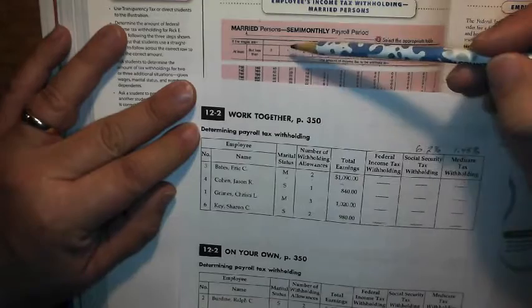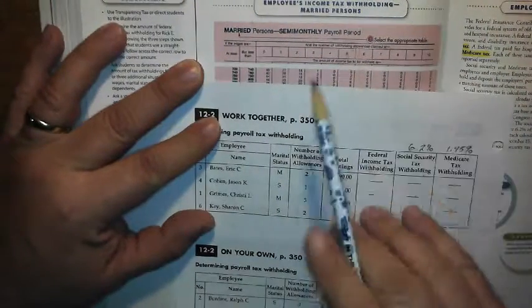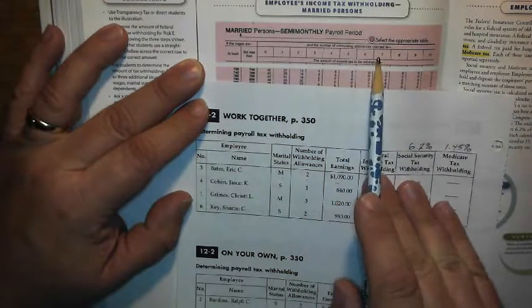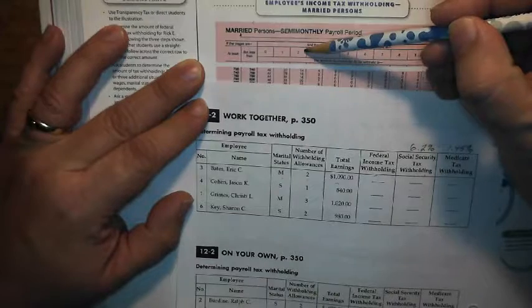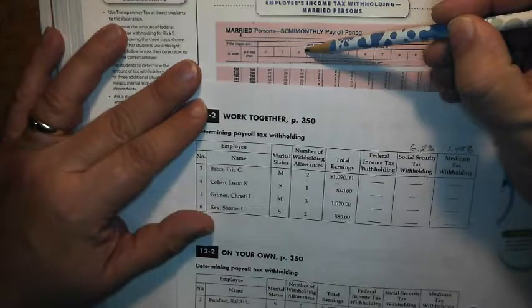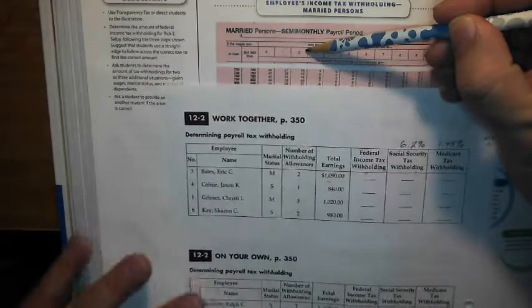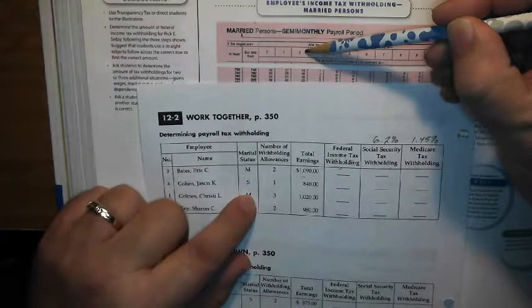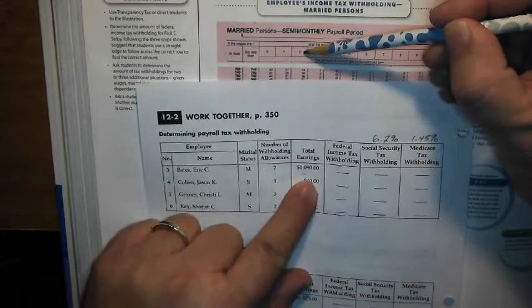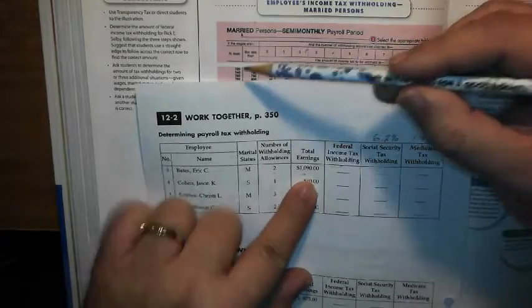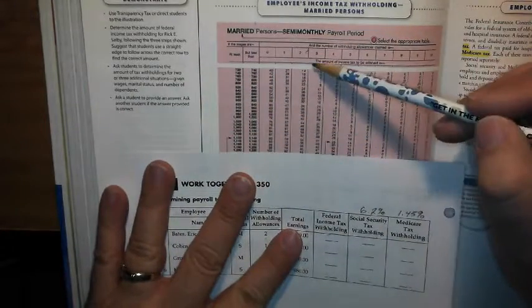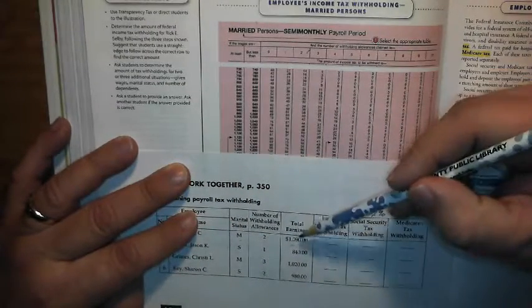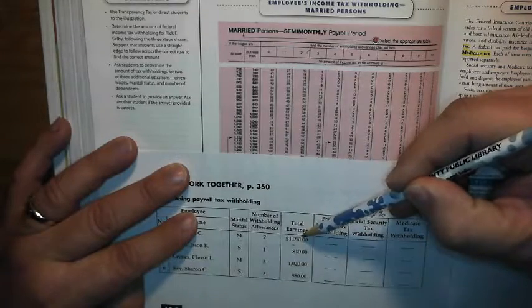If you look across the top of the chart, here's how many dependents or allowances each employee would have. So here's the column for 2 allowances. And then the next thing you look for, you can do this in either order, just whatever's easiest for you. You can either look at the allowances first and then earnings, or you can look at earnings and go down the list for the earnings and then go over to the right to the appropriate column. So either way is fine. What you see as earnings is $1,090.